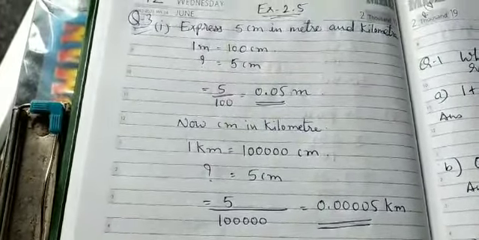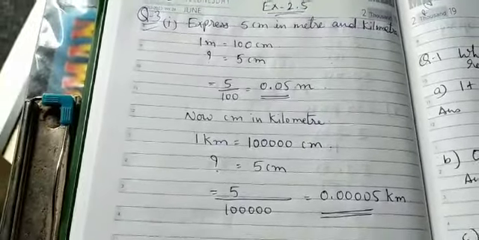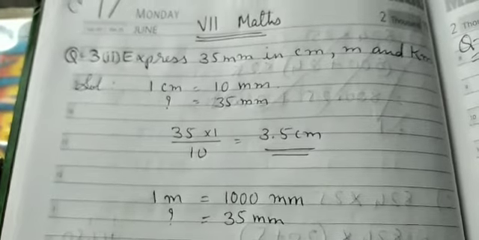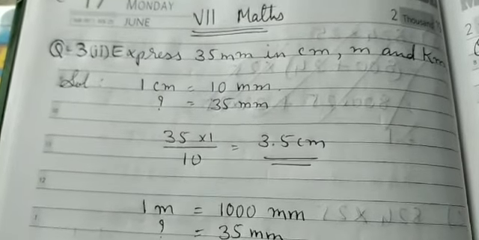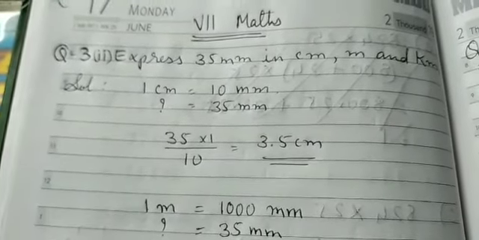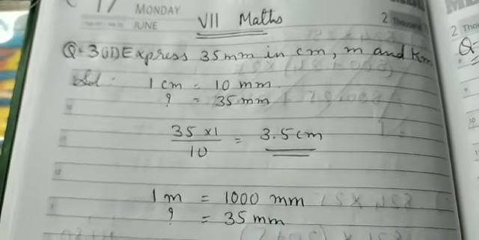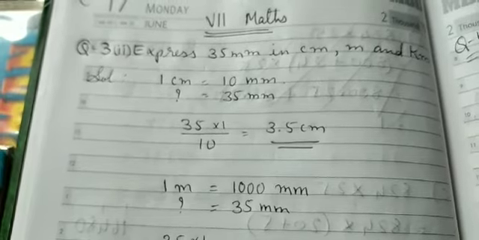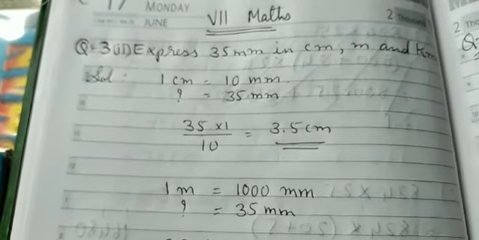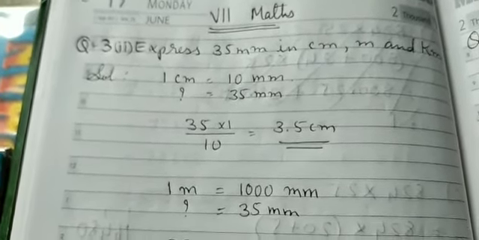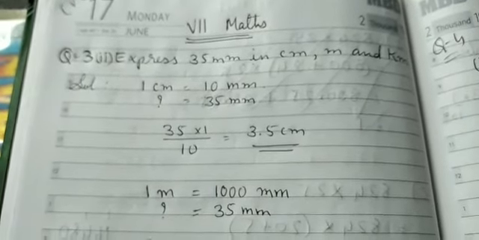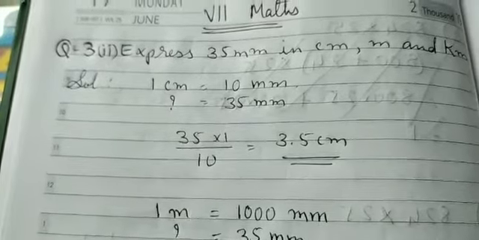Similarly, we have to do the second sum of question number 3. So here we are with sum number 2 of question number 3, but the unit here is a little different. Here you have to convert millimeter into centimeter, then into meter, and finally into kilometer.